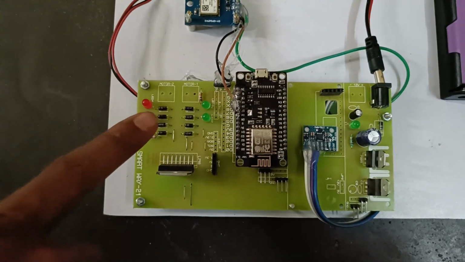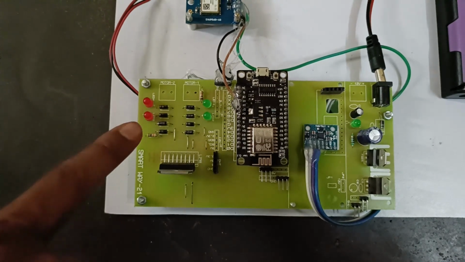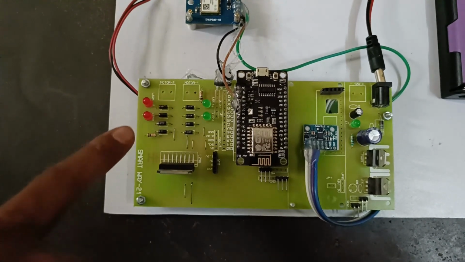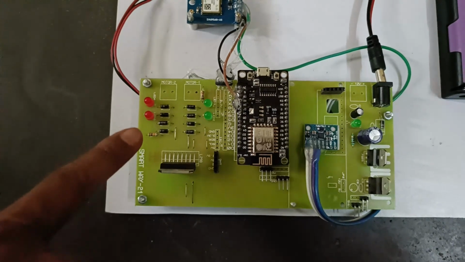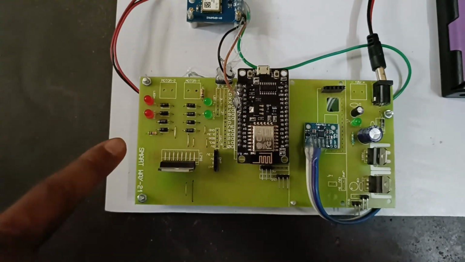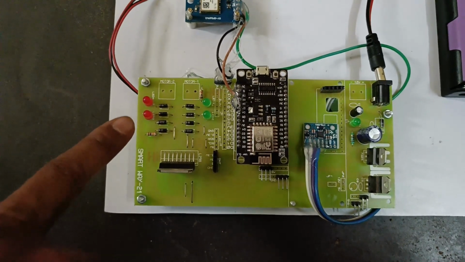Whenever the data is 2, the wheelchair moves forward, and whenever the data is valued as 3, meaning the user's head is turned right, the data will be valued as 3.